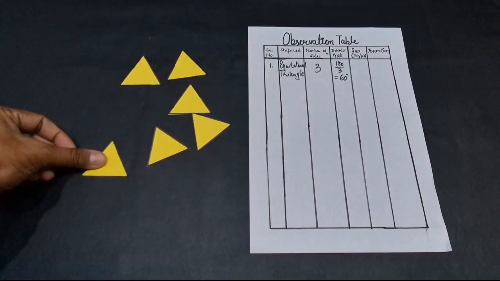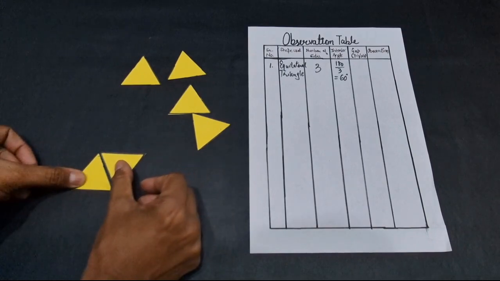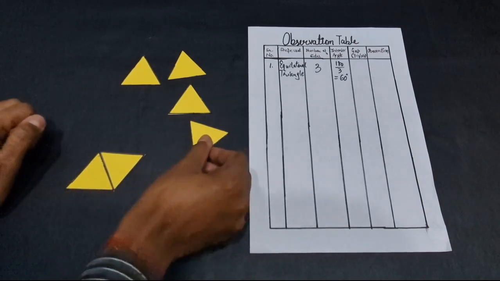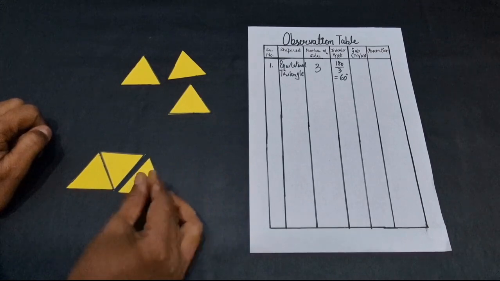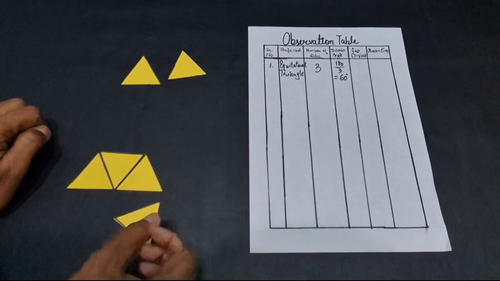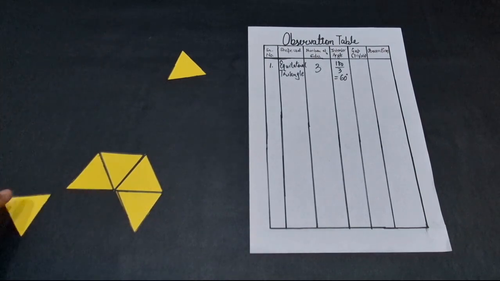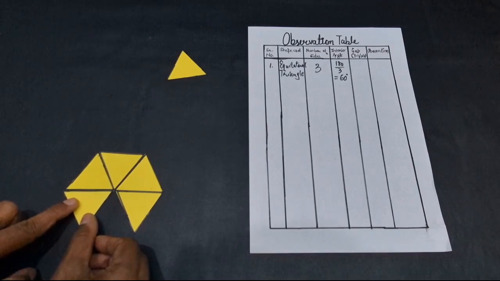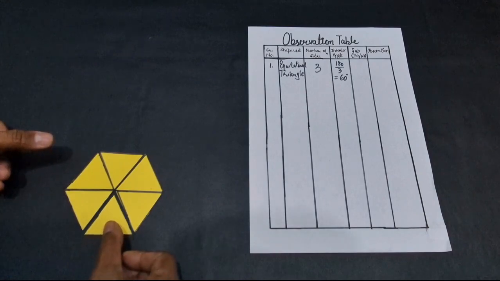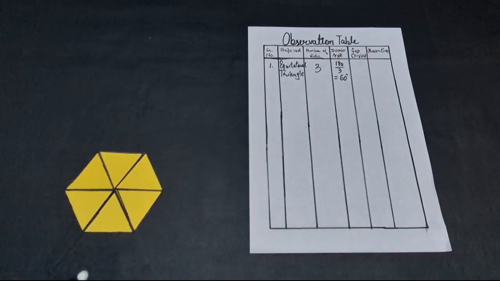So if you arrange the first triangle like this, and second one adjacent to the first one like this, they exactly fit into each other, but we need to see if a gap is left or not. So let's place the third one like this, the fourth one like this, and you see they are exactly fitting into it. Now this is the fifth one if you place it like this, and sixth one if you place it like this, and see what is the result. They exactly fit into one another.